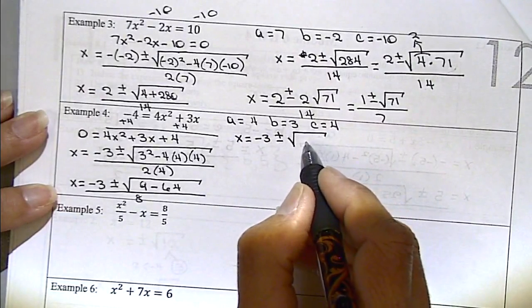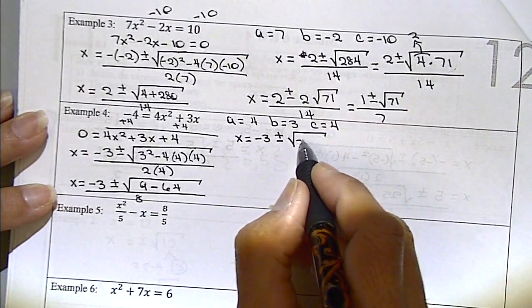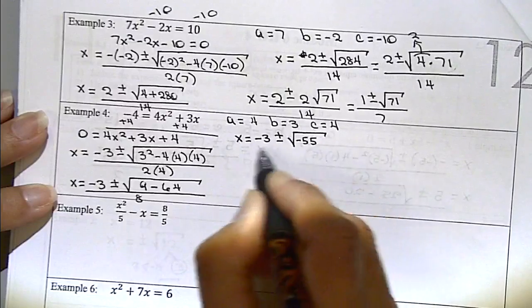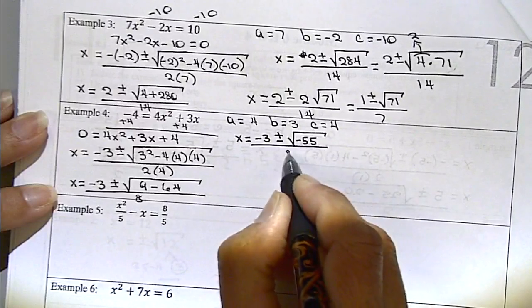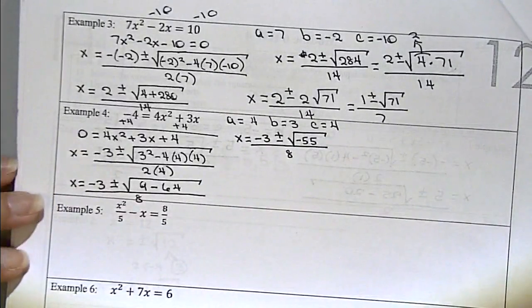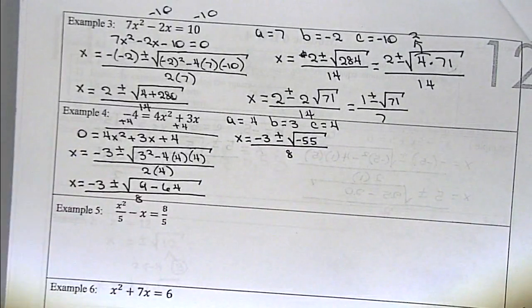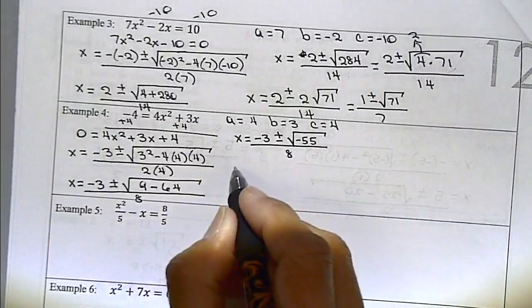9 minus 64, I'm going to come up with a -55. And all of that is going to be over 8. And that's where I stop and say, okay, I'm going to have to pull out an i, right? Square root of -1, so you shouldn't really probably have to write this anymore.